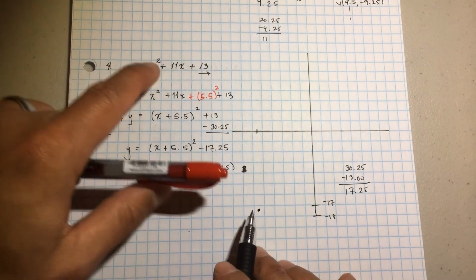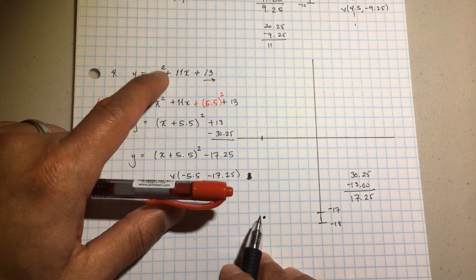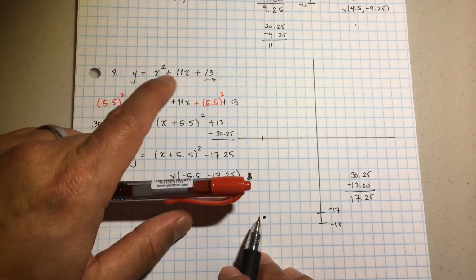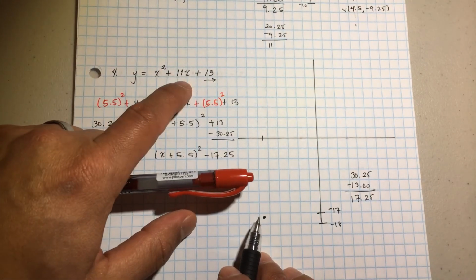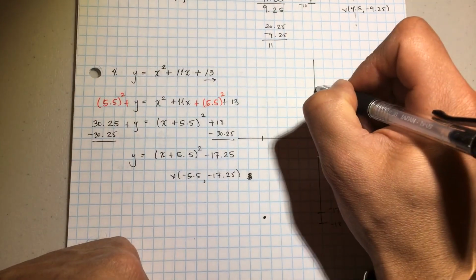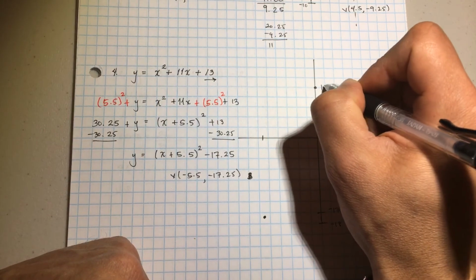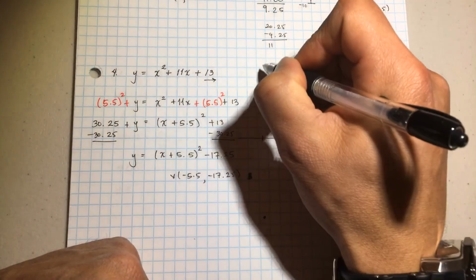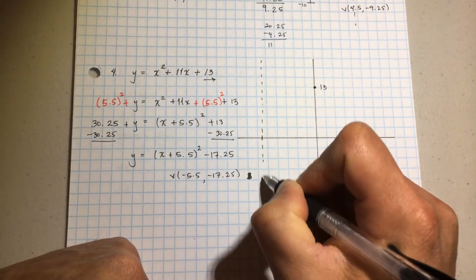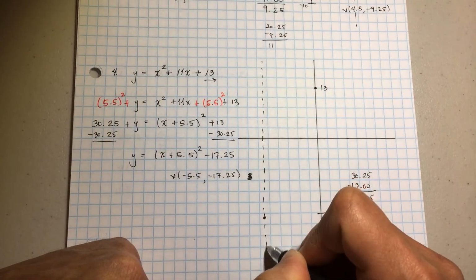Okay, my y-intercept is when x is equal to 0. So when x is 0, y equals 13. Entonces cuando x es 0, la y es 13. Entonces 13, vamos a decir que está acá. Let's say 13 is over here. Okay, and remember, here's my line of symmetry. Mi línea simétrica acá está. Okay, pasa por el vértice aquí en el medio.